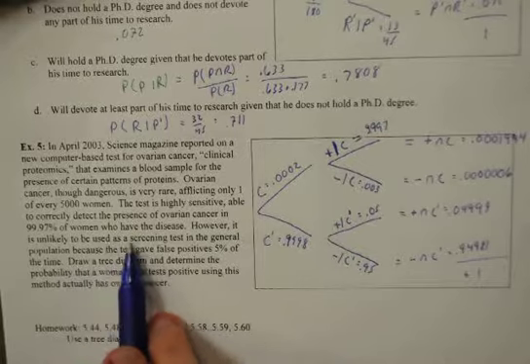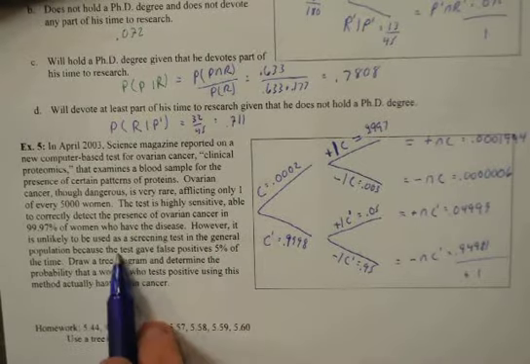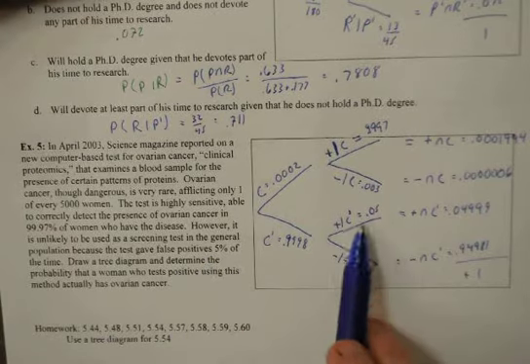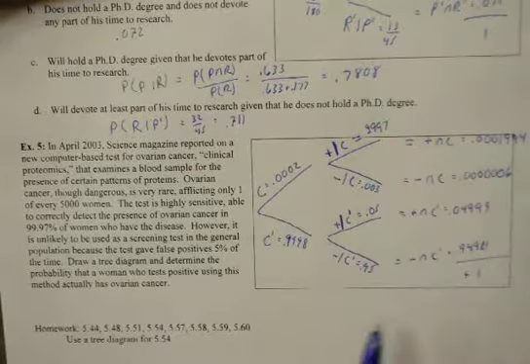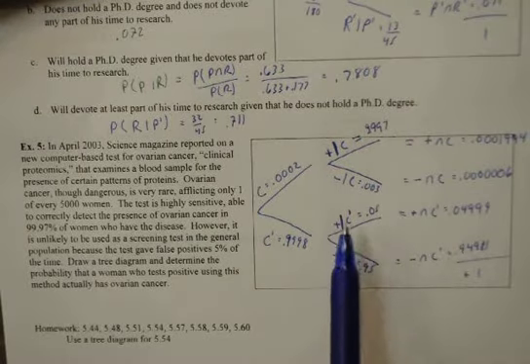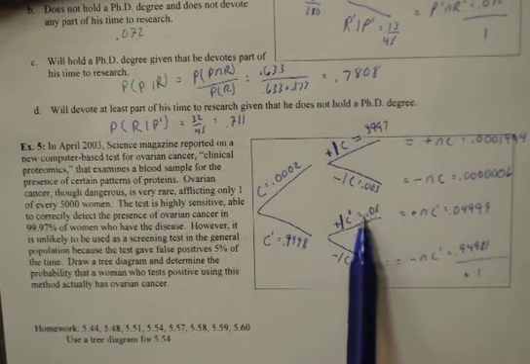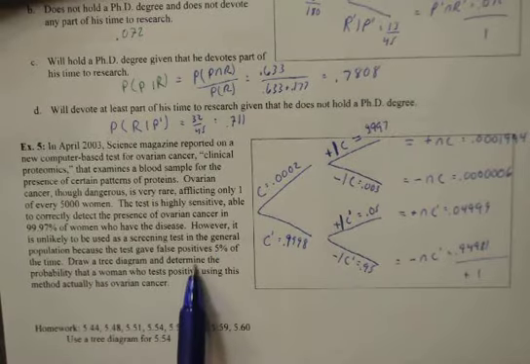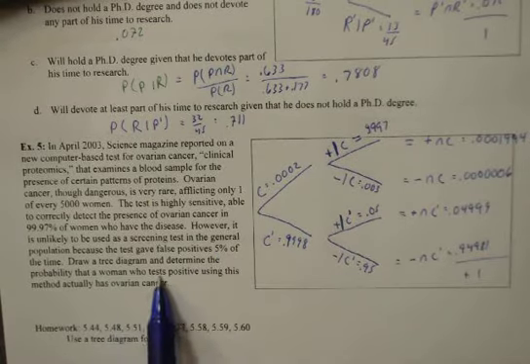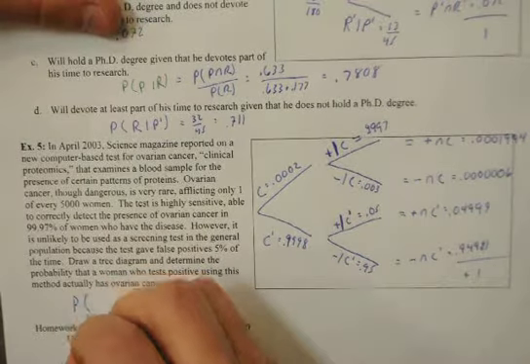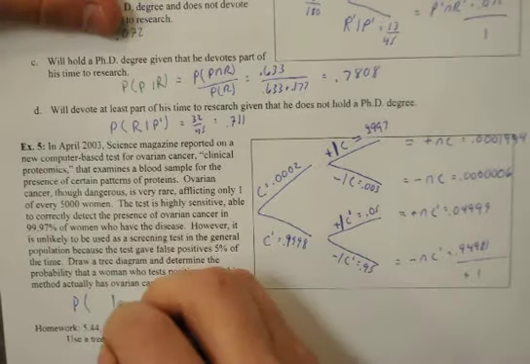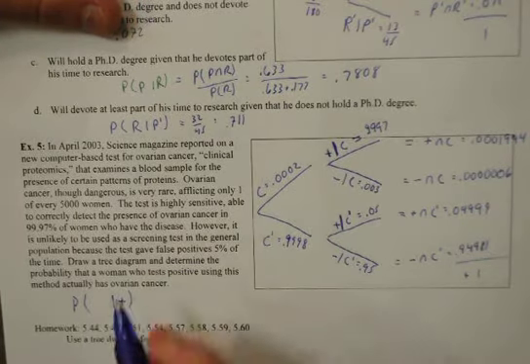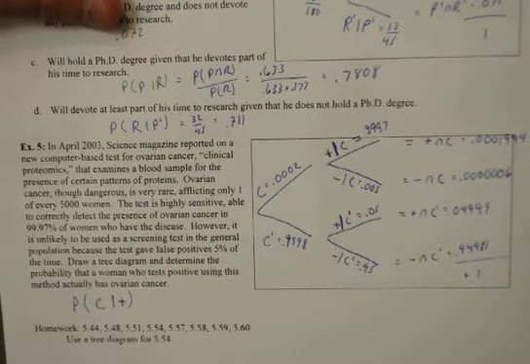However, it is unlikely to be used as a screening test in the general population because of the false positives of 5%. So that would be this. This is a false positive right here. So given you do not have cancer, it comes back as positive 5% of the time. Draw a tree diagram and determine the probability that a woman who tests positive, so given they are positive, actually has cancer. That's what the question is looking at right there.